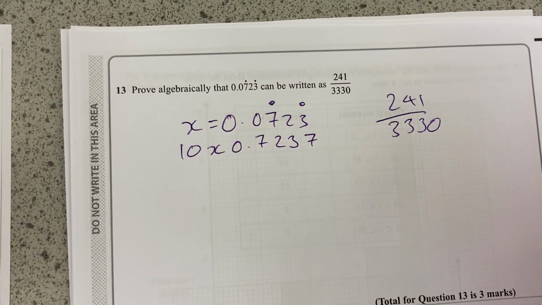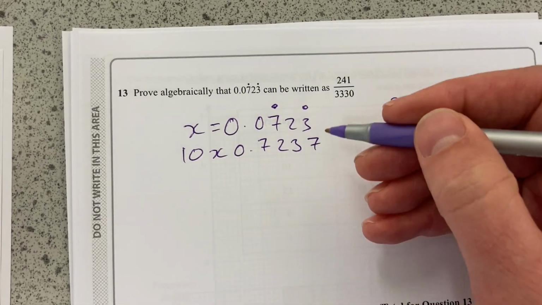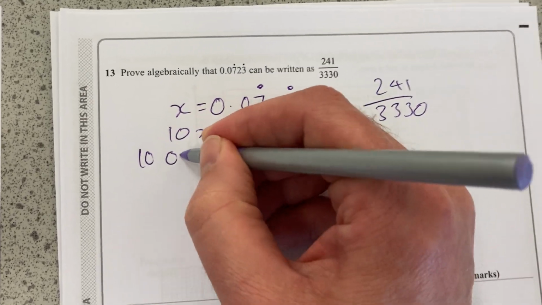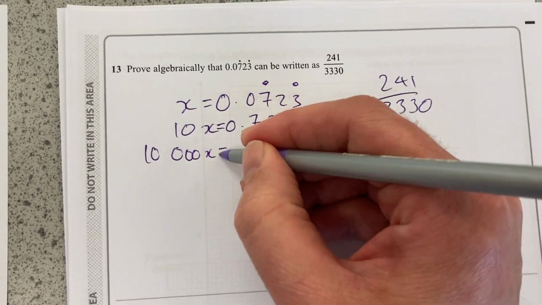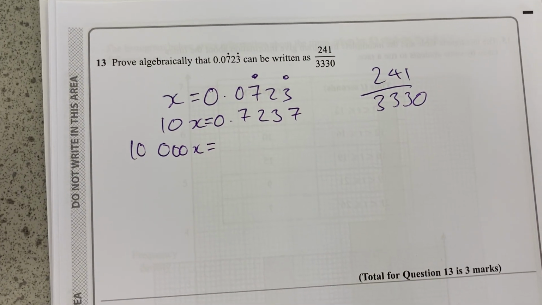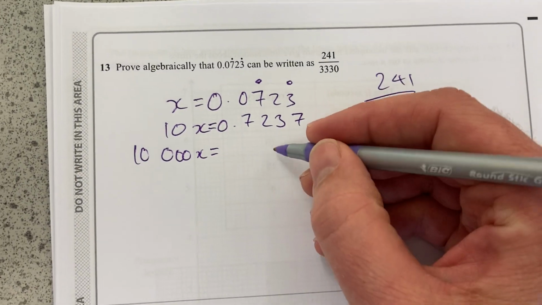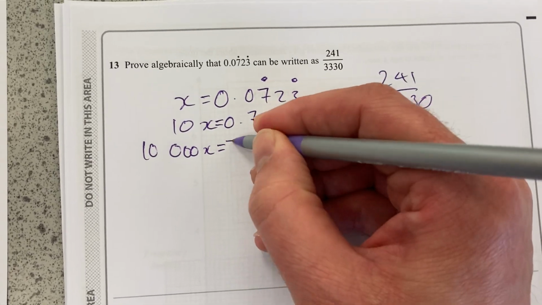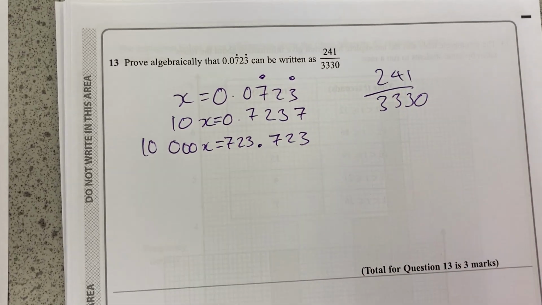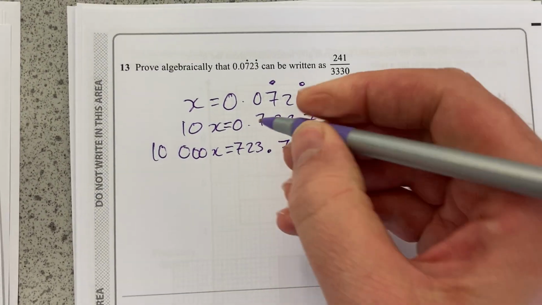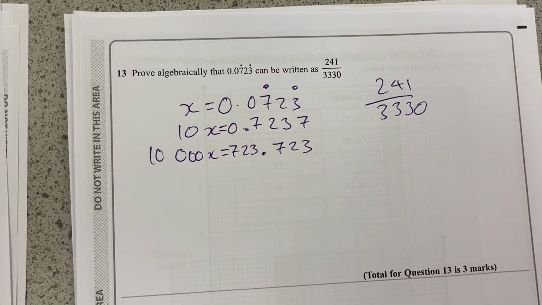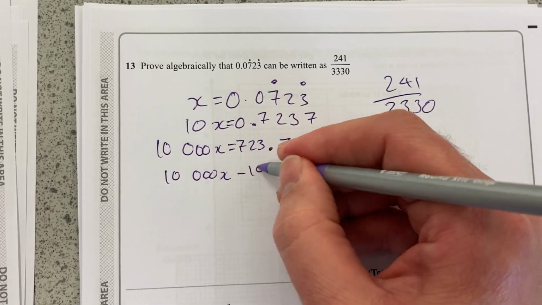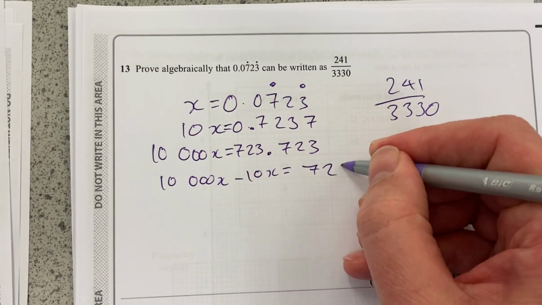0.7237, and so on. And then I want them to fall away, so I'm going to multiply by, say, 10,000 to shift them by 3 more places, so that I'm going to have 723 lining up after the decimal place. So it's going to be 723.723. And then if I subtract those, then I will have what I need. So if I do 10,000x minus 10x, I will end up with 723.